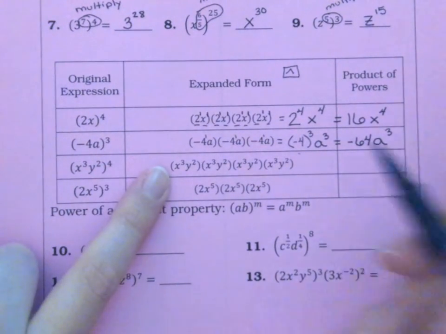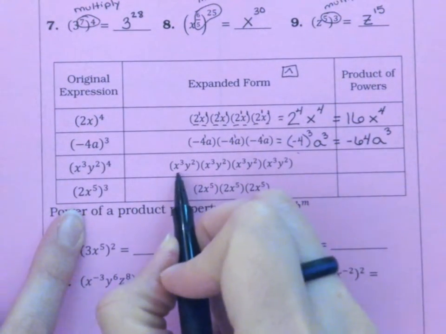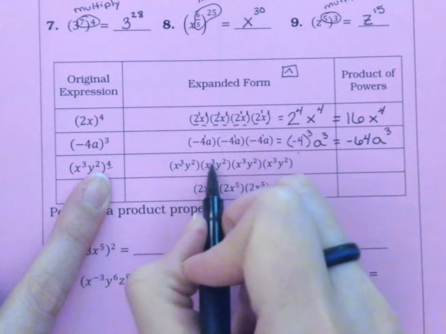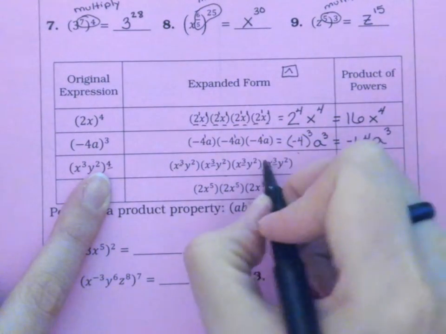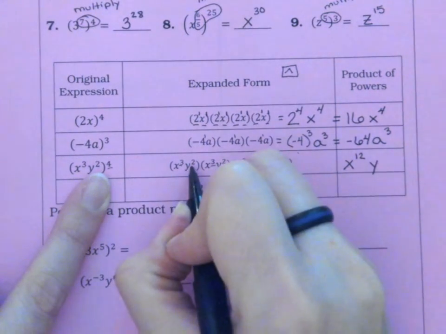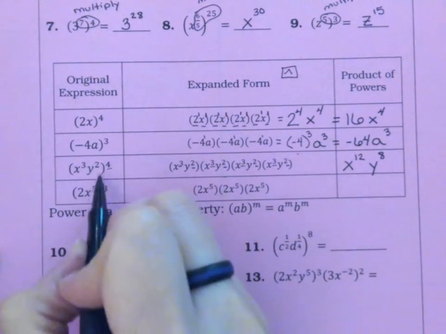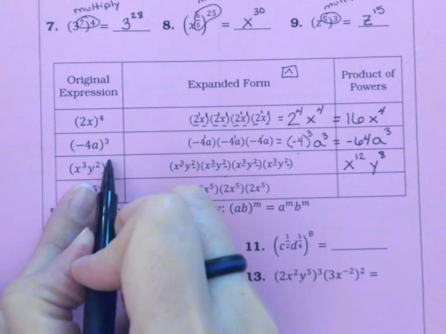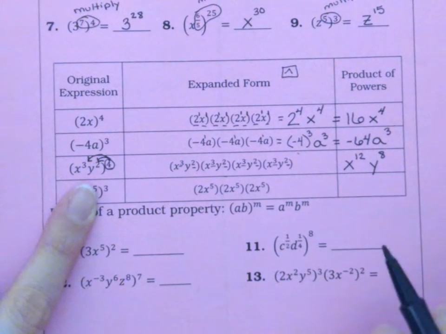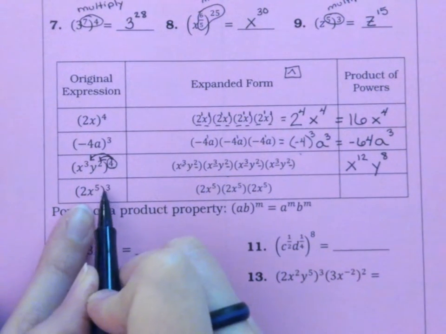All right, if I don't have any coefficients, but let's say I have two different variables, I still write it out. I would write it out 4 times, but then I would add them up. I have 1, 2, 3, 4 x's. Remember, we add those together, so I get x to the 12th, y, and I have 4 of those, and we add them together, y to the 8th. And if I were to look at this, though, it's like I'm multiplying 4 times 3 and 4 times 2. I'm multiplying exponents.